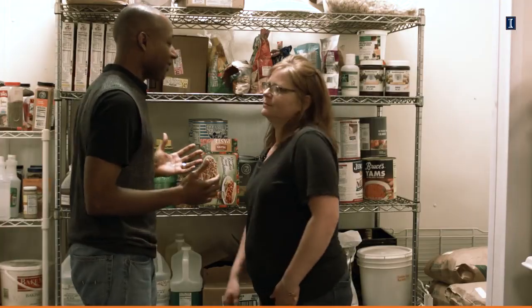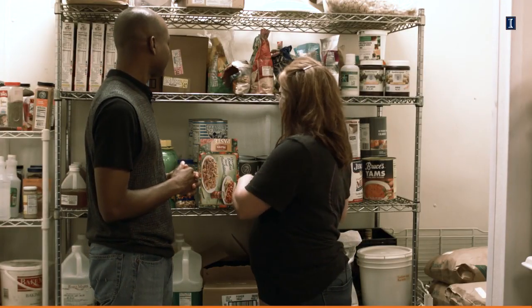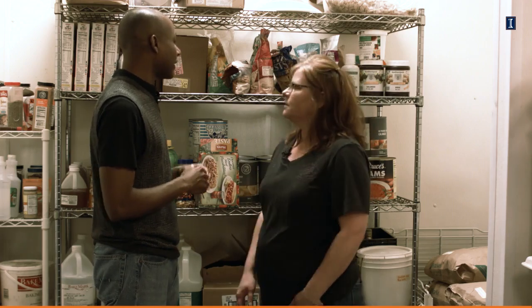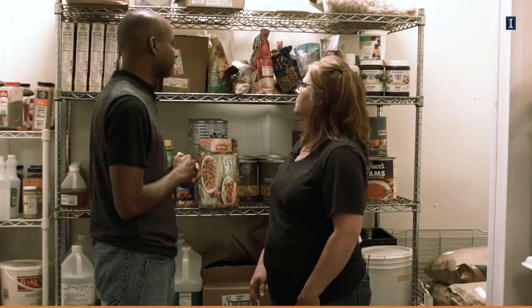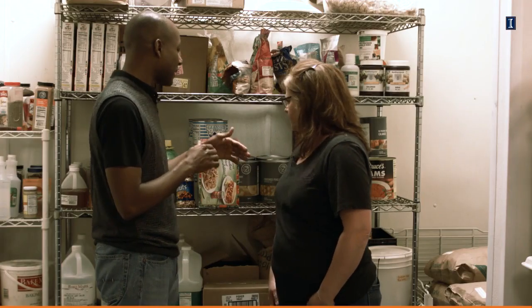So, Missy, what do we have here? This is our dry storage. Mostly our canned goods and anything that doesn't need to be refrigerated. And these are all things that you use in the baking process? Right. Our yeast and our juices and our canned fruit. And what's that behind you?